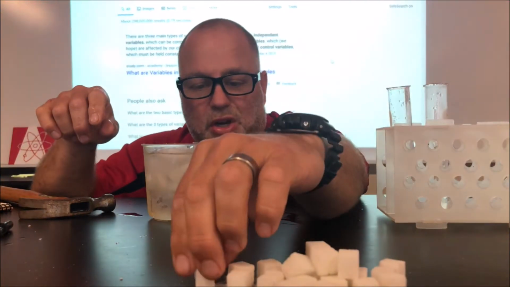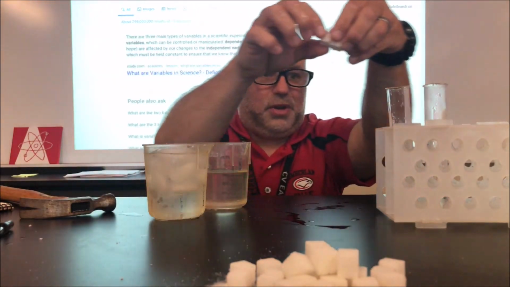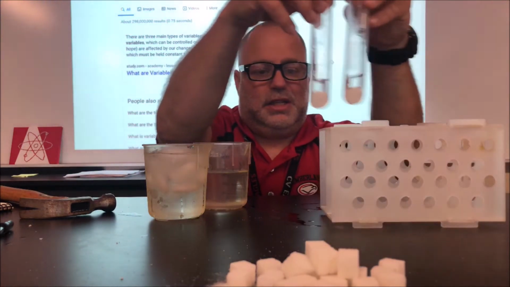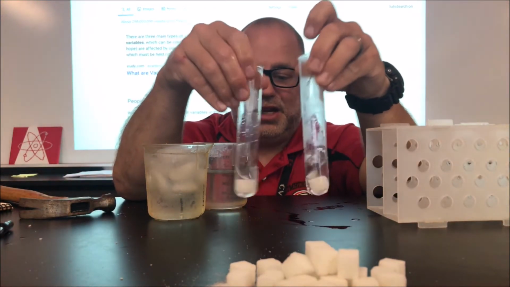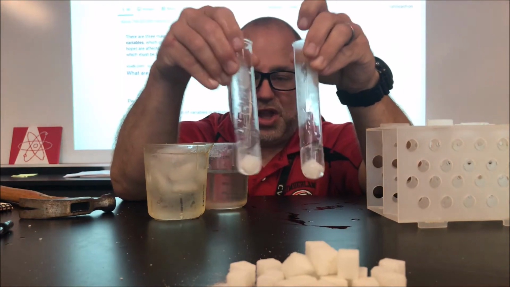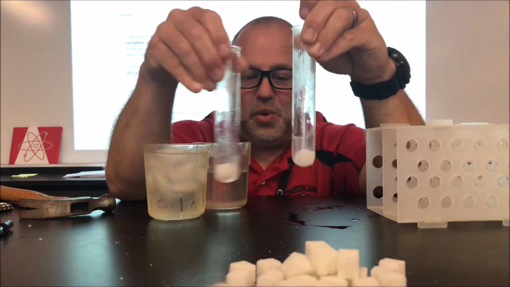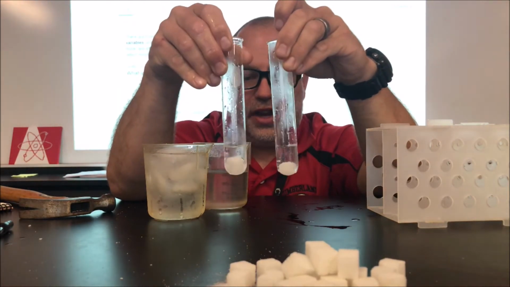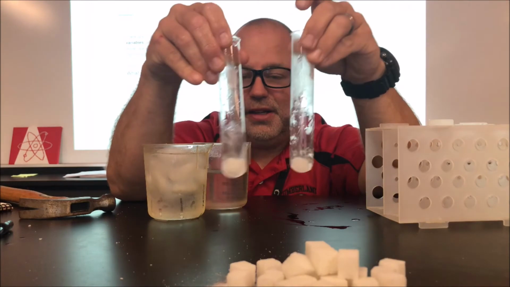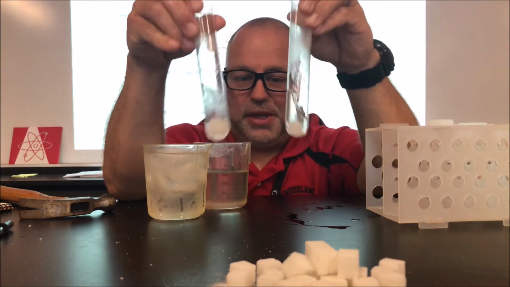Let's take 2 equally sized sugar cubes right here, plop them in, and see what happens, right? So if we agitate them for a little while, what do you think? What's your hypothesis? Is the warm water one going to dissolve faster, or is the cold water one going to dissolve faster? Cold on this side, warm on this side.